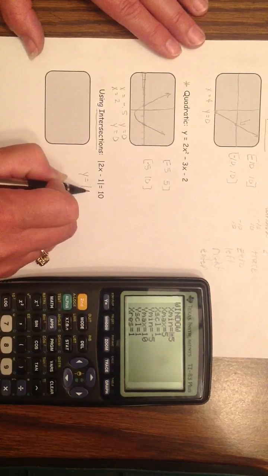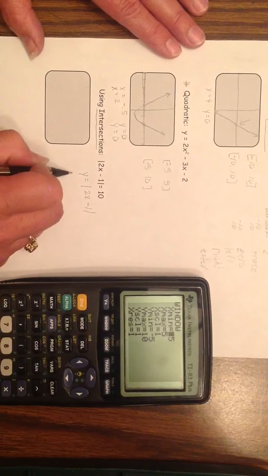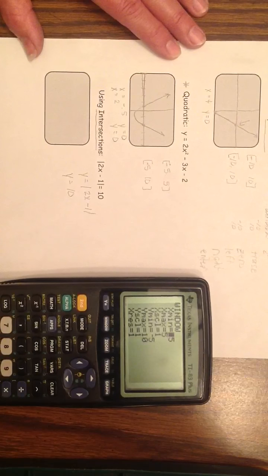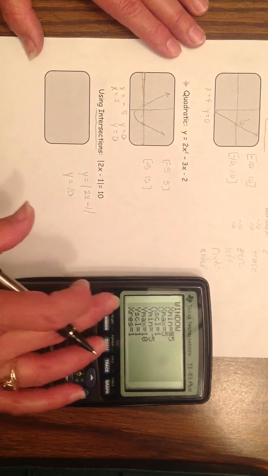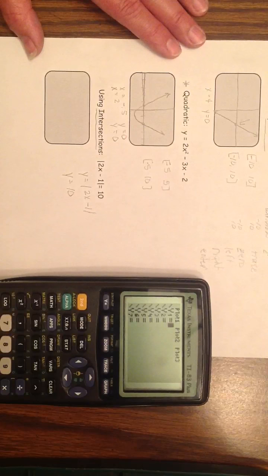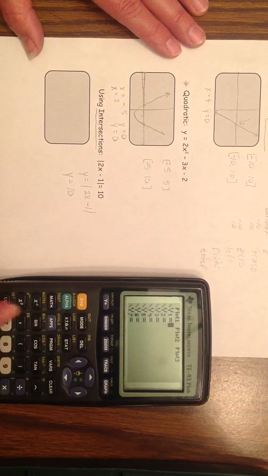The first one is y equals the absolute value of 2x minus 1. The second equation is y equals 10. So we're going to look for a point on the graph where these two intersect. So when we go to y equals, clear out what you have. We need to do y equals the absolute value of 2x minus 1.